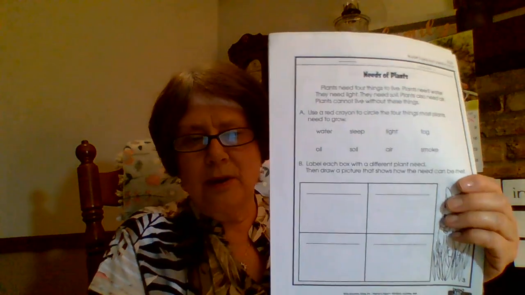Now, direction A says, use a red crayon to circle the 4 things most plants need to grow. So I'm going to let you do that by yourself. That's A right there in the middle. Circle the words in red that a plant needs. Now, if you don't remember, you look up at the story that I just read to you. It tells you the 4 things they need.